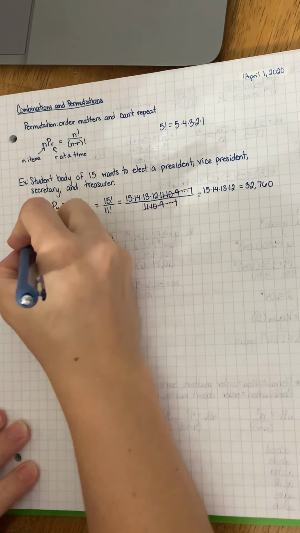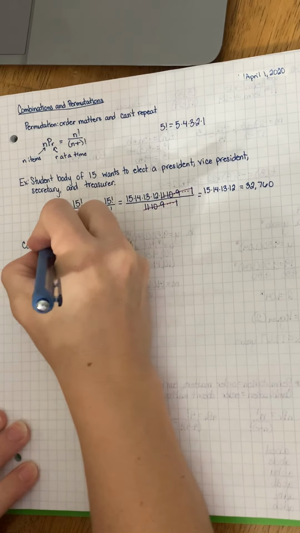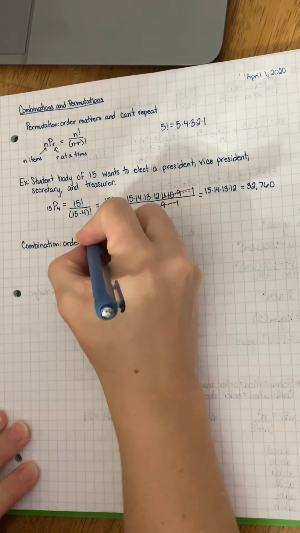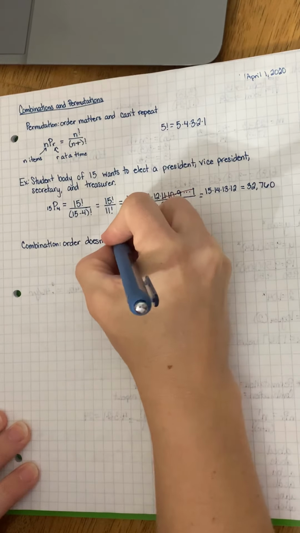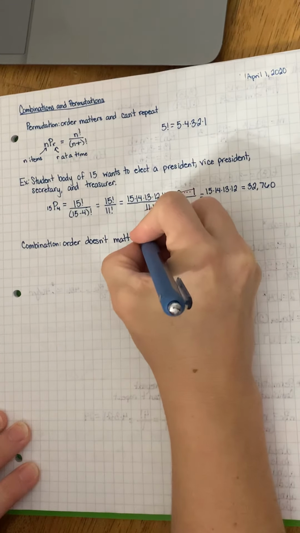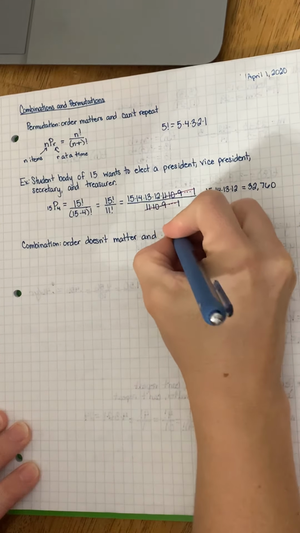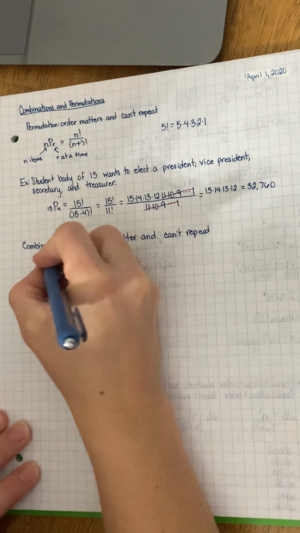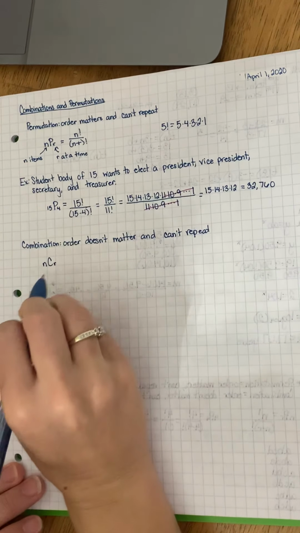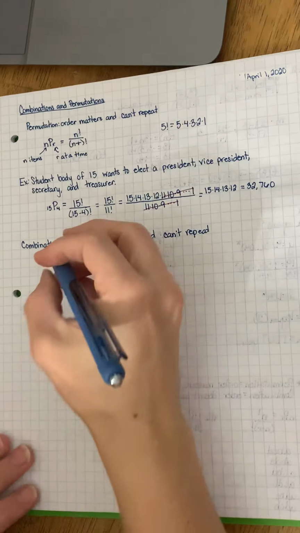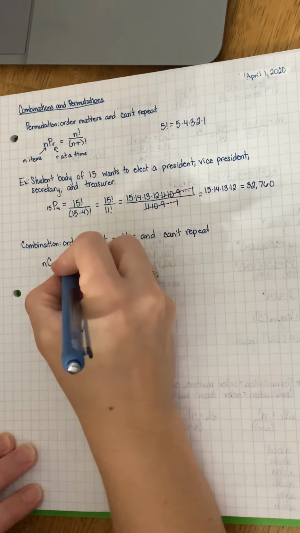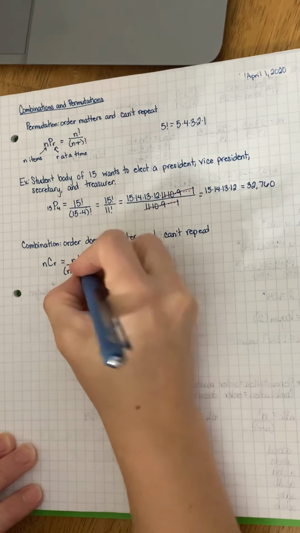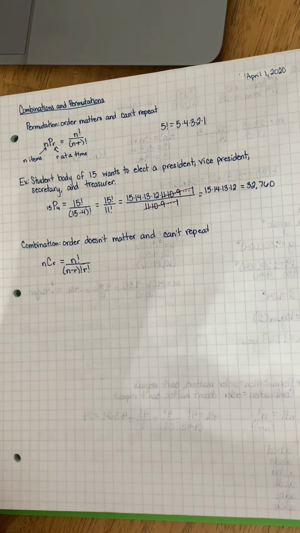And then a combination is order doesn't matter. And you still can't repeat. So this is nCr, and we usually read this N choose R. We have N things, we're choosing R of them. It's still N factorial in our numerator. Our denominator still has N minus R factorial, but it also has another R factorial in the denominator. So 2 parts of the denominator.